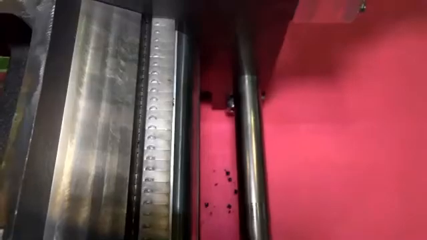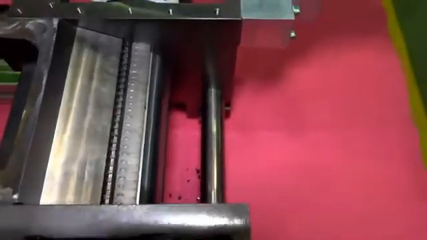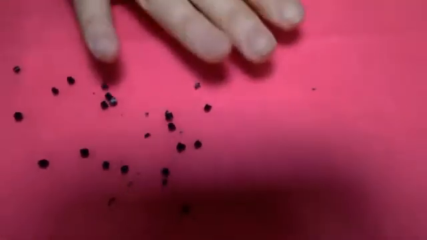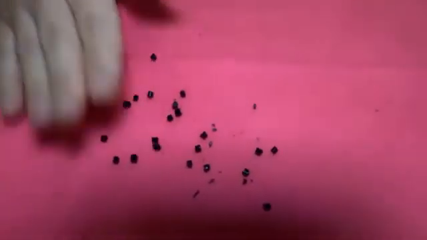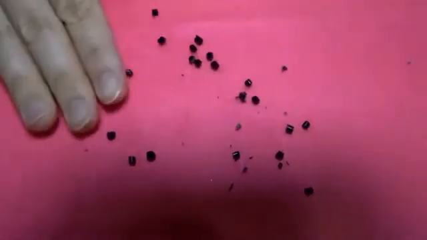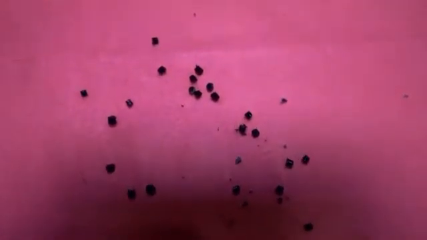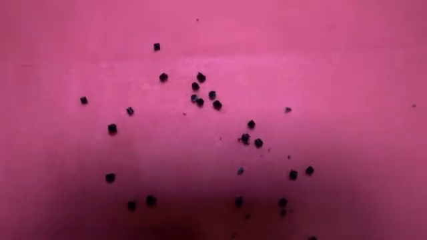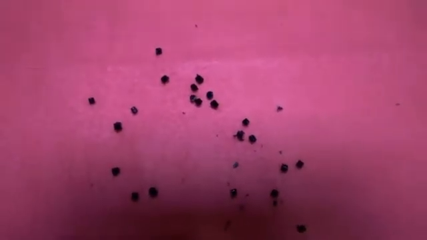Okay, now let's watch what came from press cutter unit. So here is cut material. They are almost same size. Yes, they are almost same size. So this is what we call swing press cut system.